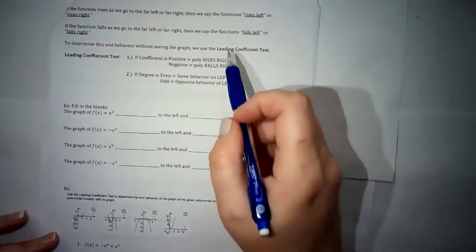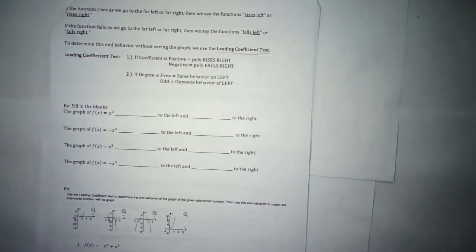If it's going the other direction, if it's going down on the ends, we say it's falling. So we say falls right, falls left. Just be comfortable using the words rises and falls instead of up or down, because you're going to start hearing that a lot. So how do we figure this out? We use something called the leading coefficient test. This is going to tell you what's happening on those ends. Now, we don't know what's happening in the middle, not yet. We're going to learn that in the next couple of pages. But right now, the middle is a mystery. But you're going to know what's happening on the ends, if it's rising or if it's falling.